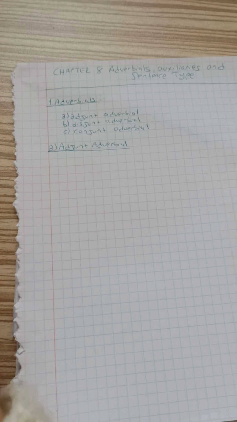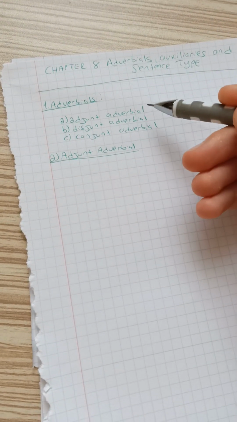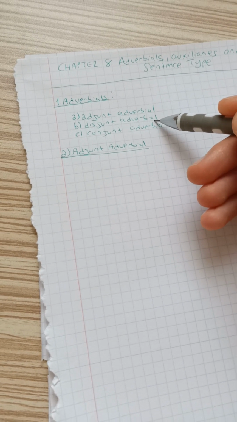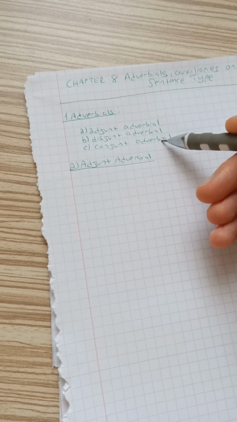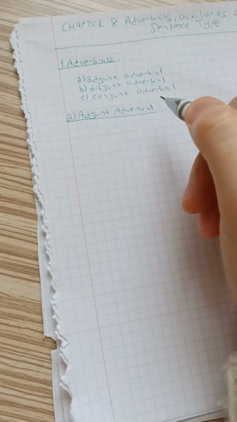Three different types of adverbial function are distinguished. The first is adjunct adverbial, then disjunct adverbial, and conjunct adverbial. And we are going to start with adjunct adverbials.